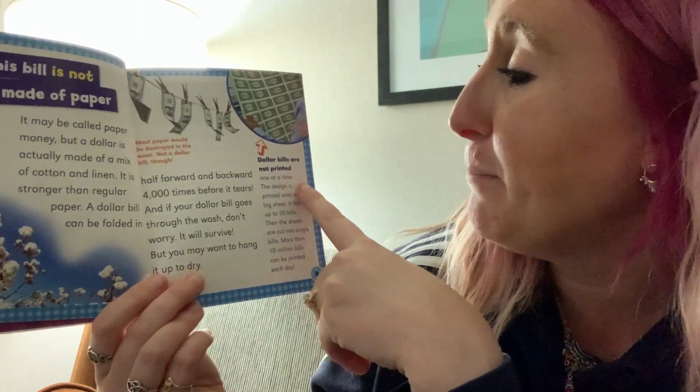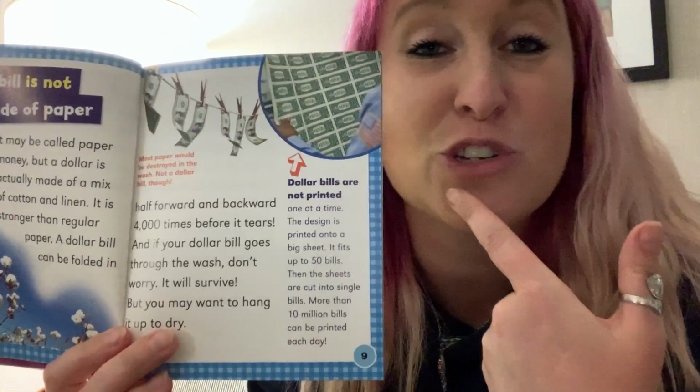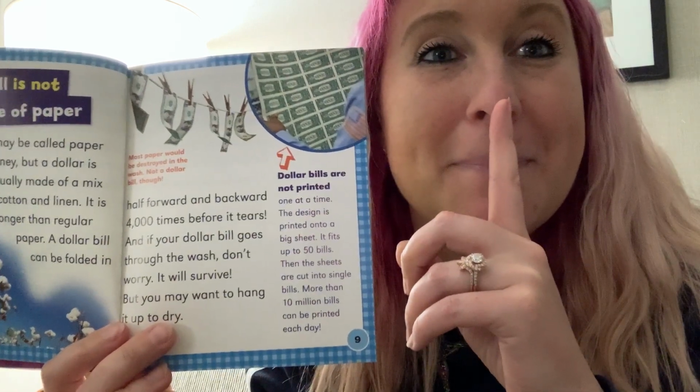Dollar bills are not printed one at a time. The design is printed onto a big sheet. Hold up, that just makes me remember last week in our story. Who remembers where our money is made? We learned about this just last week in our story. It started with an M. Mint. It's made at the mint.